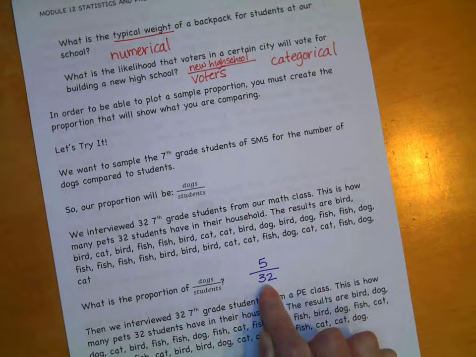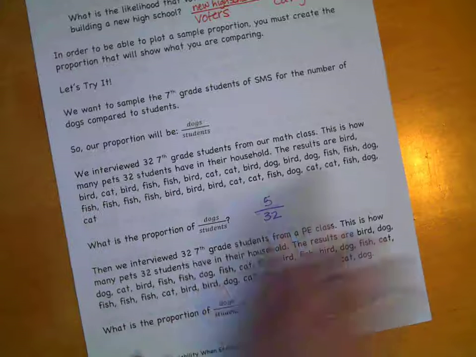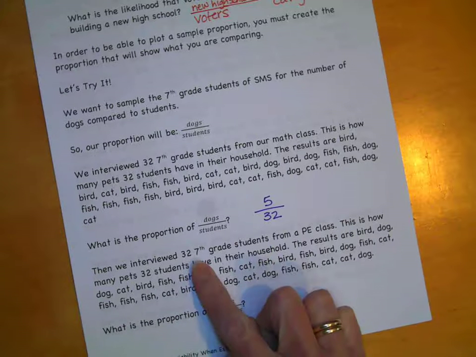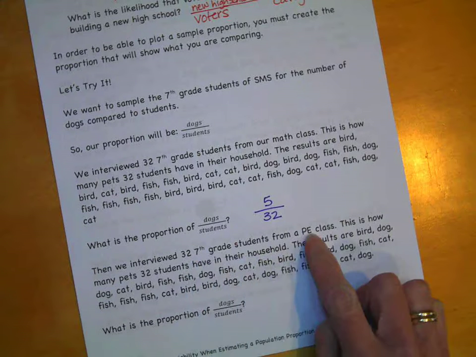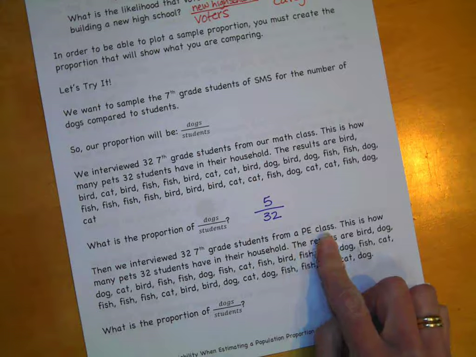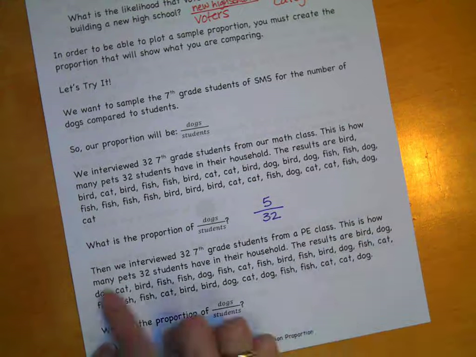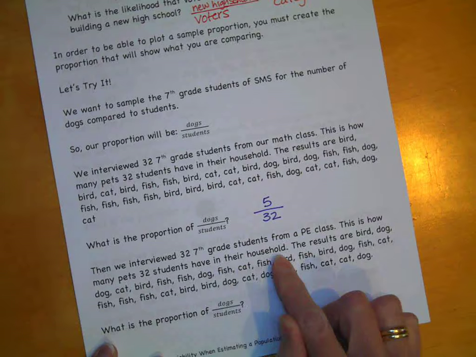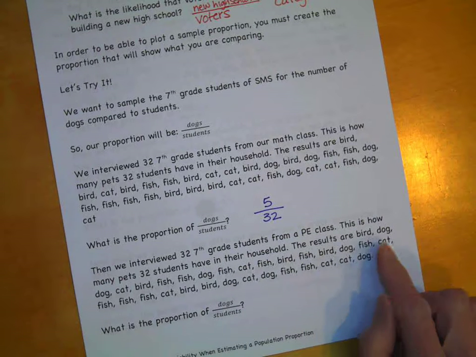There are 5 students out of 32 that have dogs in our math class. So then we went and interviewed 32 students in 7th grade from a PE class. So we went to the PE class and we asked the same question. This is how many pets 32 students have in their household.